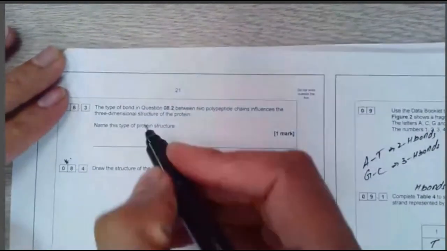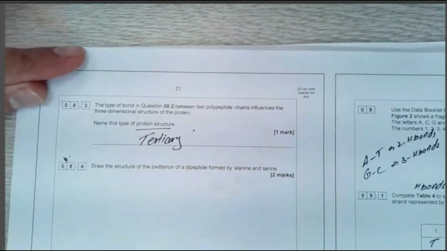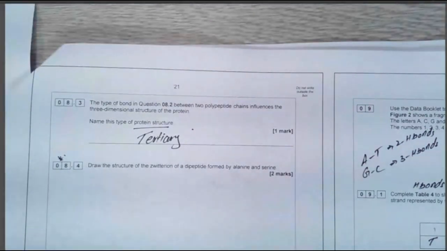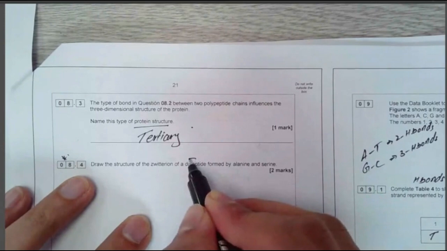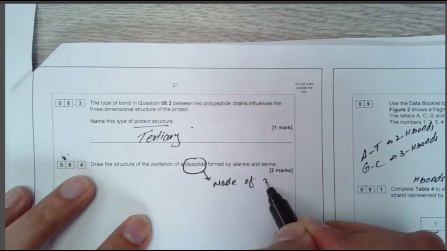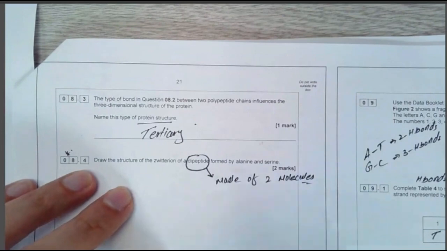So the next question, it talks about name this type of protein structure. It is tertiary. Now, next question is again from the data booklet. It says structure of the zwitterion of a dipeptide formed by alanine and serine. What is a dipeptide? Dipeptide means it is made of two molecules. So which two molecules do we have to use this time? Alanine and serine.